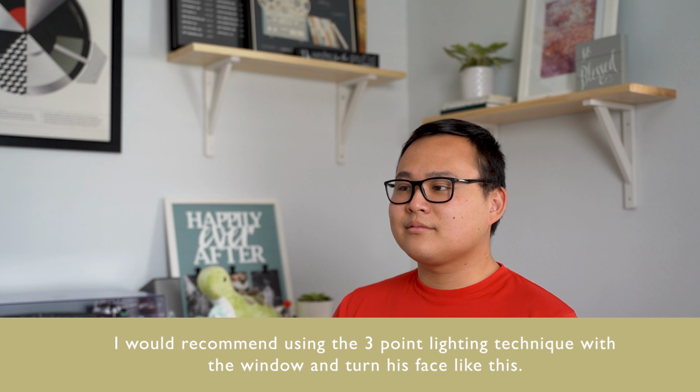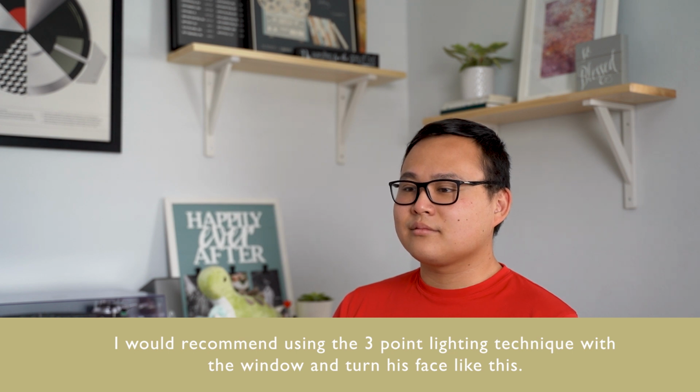So his face is more evenly lit. Obviously, if you want something more dramatic, you can turn. So now the light is hitting more of the side of his face, as opposed to just the front of his face.